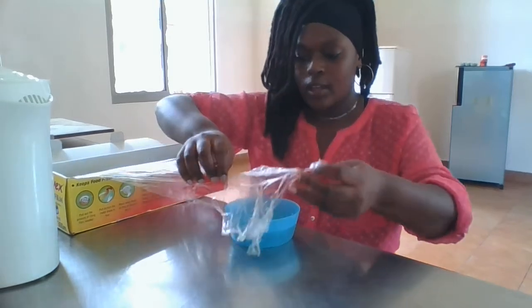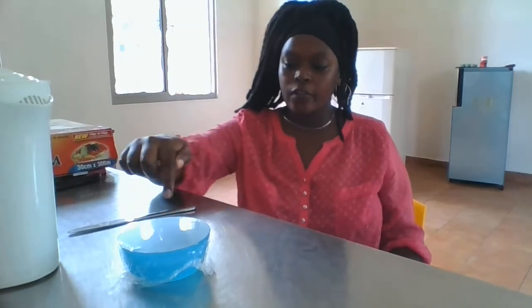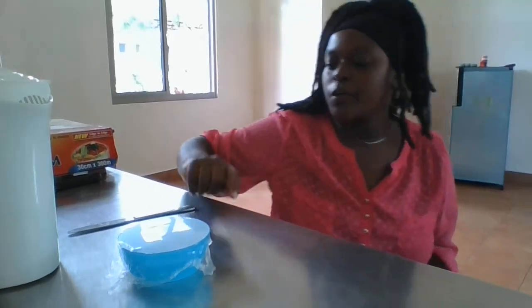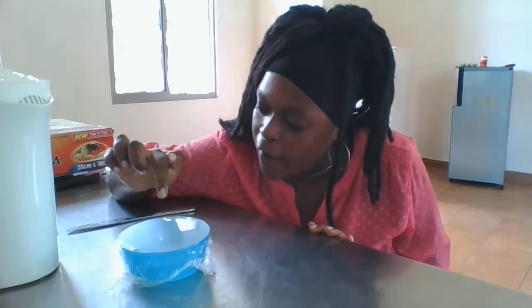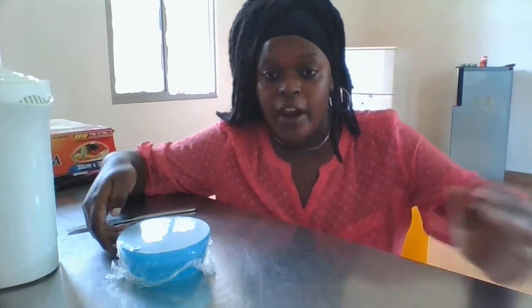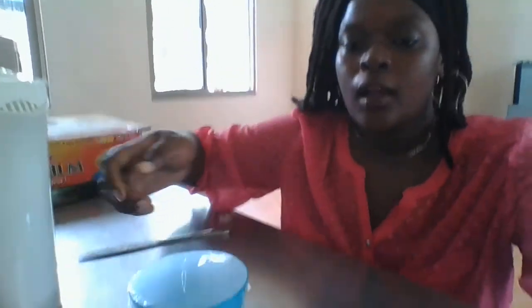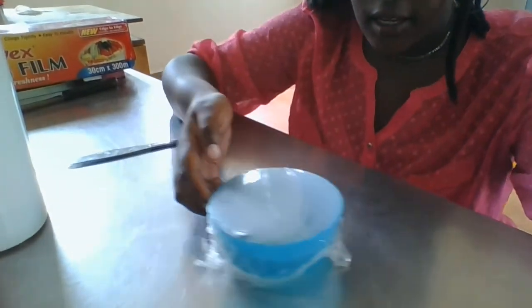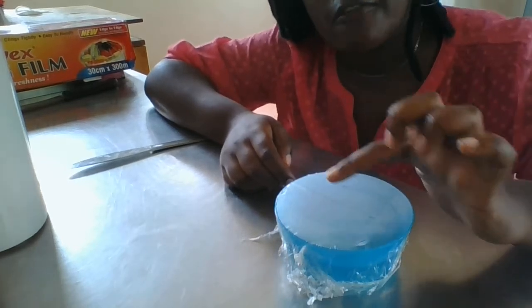Oh, try that again. Alright, for that you need to put the hot water in a container, cover it with a clean foil and just watch it. If you look very closely, I'm going to bring that really close for you to see. If you look at that, you can see that there are some water droplets forming on the foil.